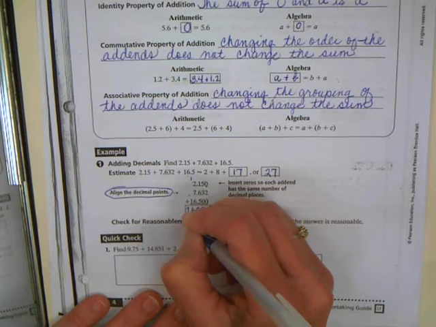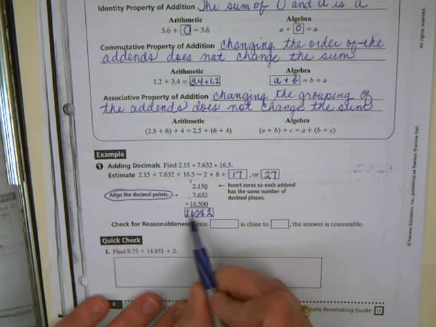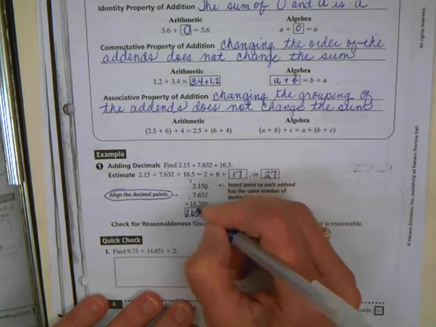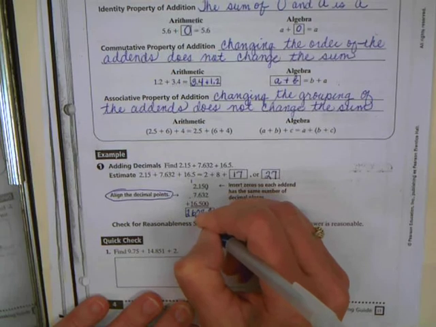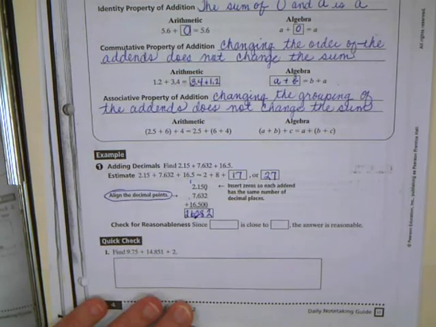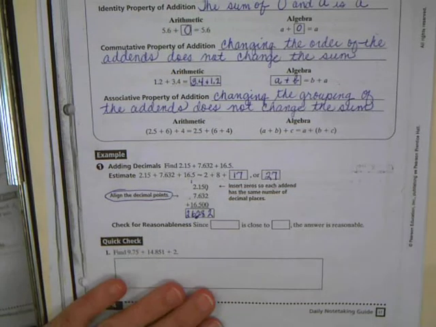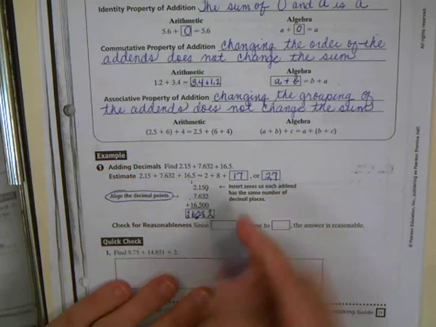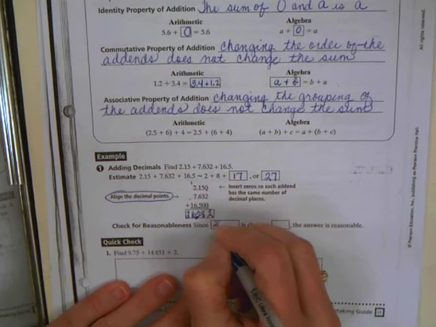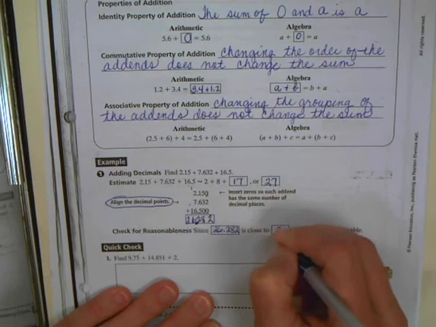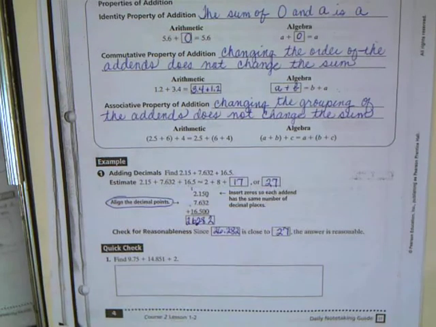1 plus 1 is 2. So my digits are 2, 6, 2, 8, 2. Now I look and I see my decimal point should come straight down, so it needs to end up between the 6 and the 2. So my answer is 26.282. Since 26.282 is close to 27, the answer is reasonable.